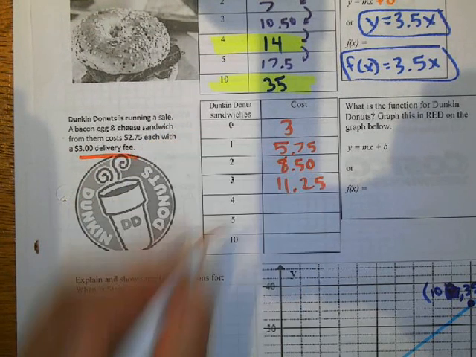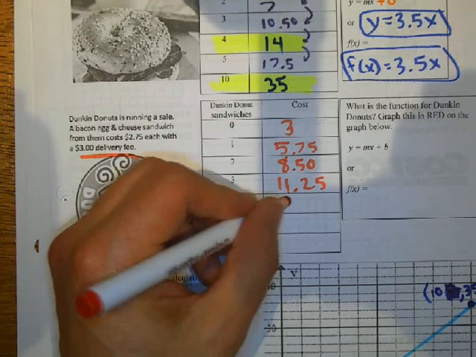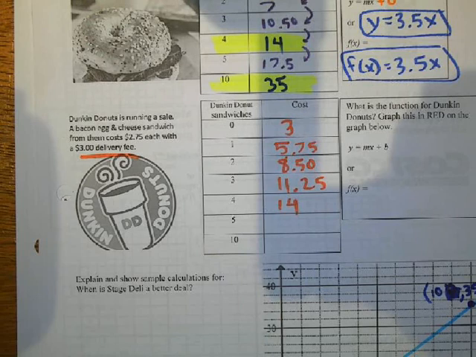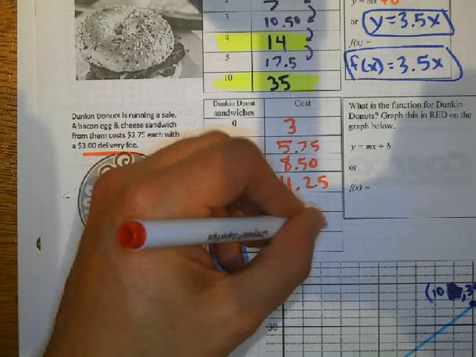And if I add 2.75 to that, we get 14. And if I add 2.75 to that, we get 16.75.